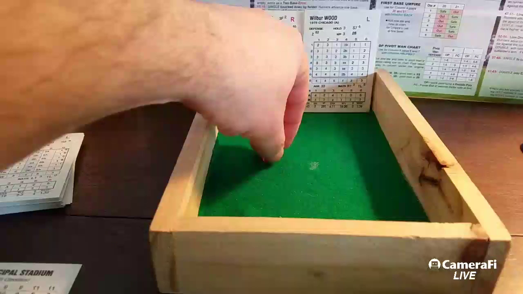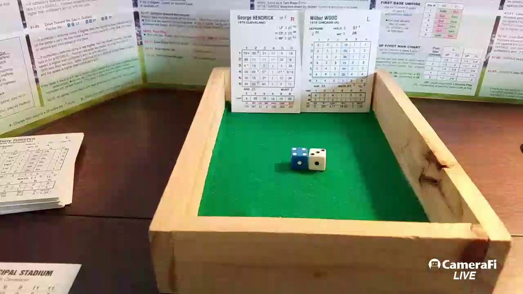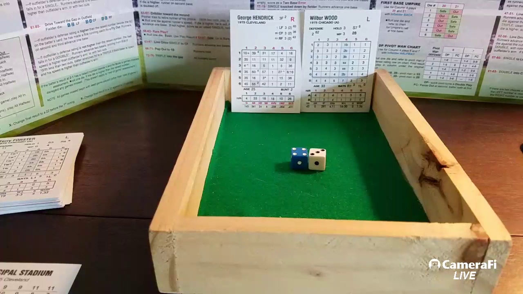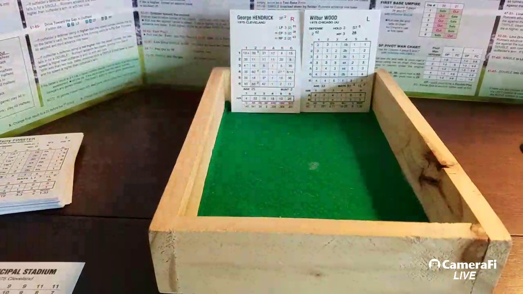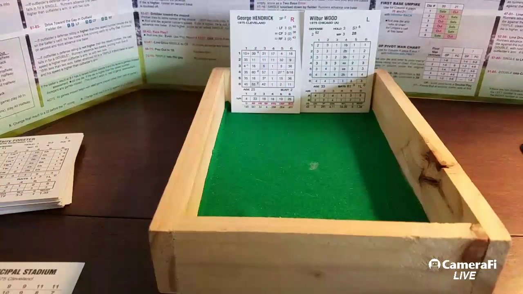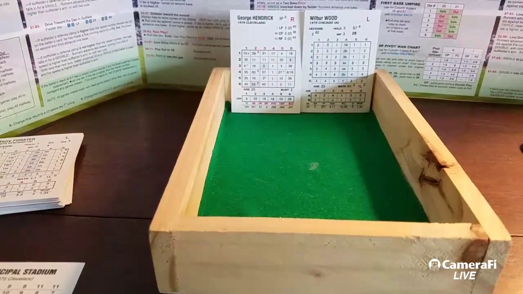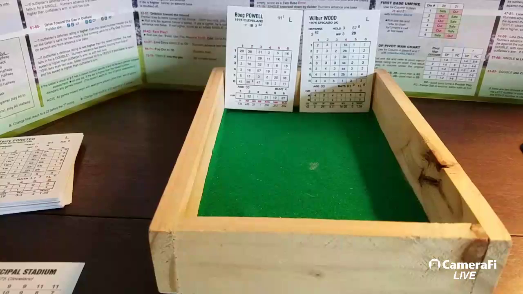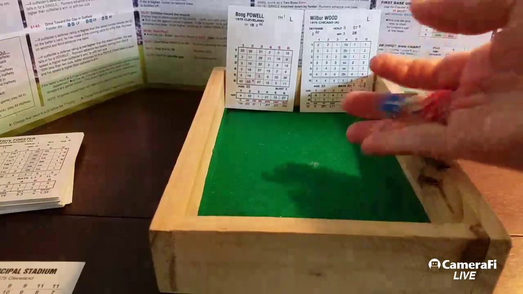For him, we had a 3-4 for Wood, which is a 3. So plus the 2 gives him a total of 5 in column B, and that's a short fly to left. So that time the ballpark cost him from a complete game. Here's Boog Powell.